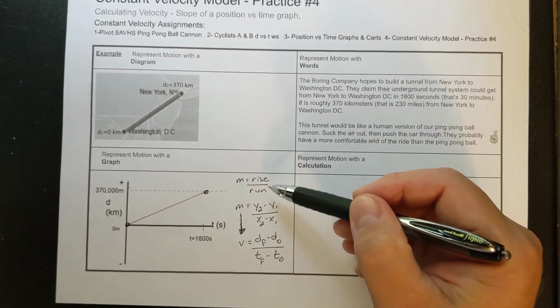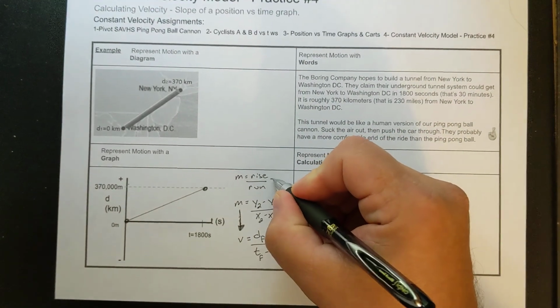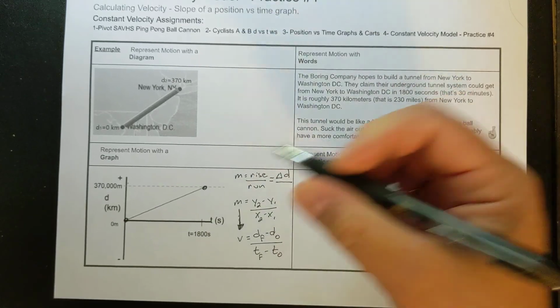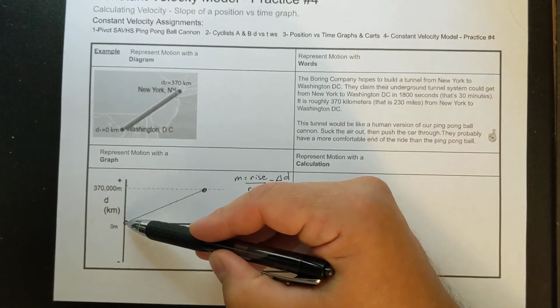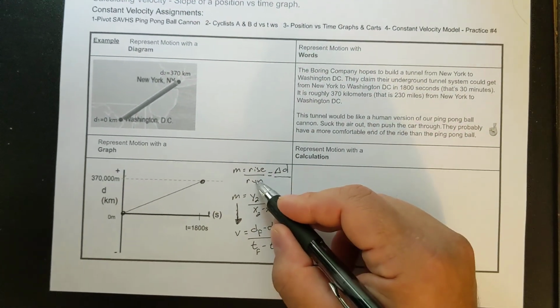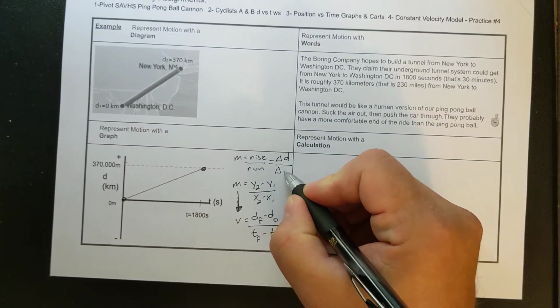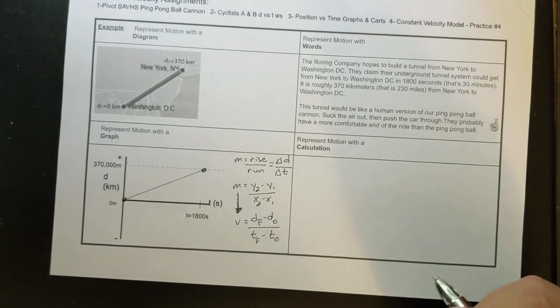If we talk about rise over run, that would be the change in position, the rise, divided by the run, which here would be our change in time.